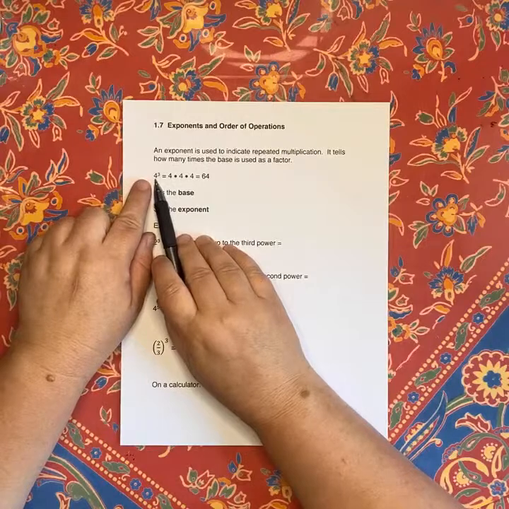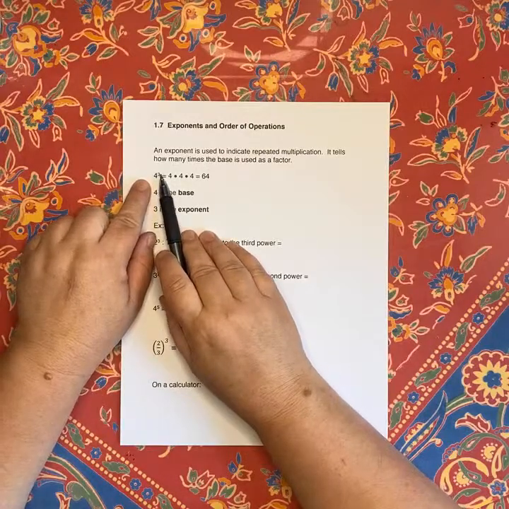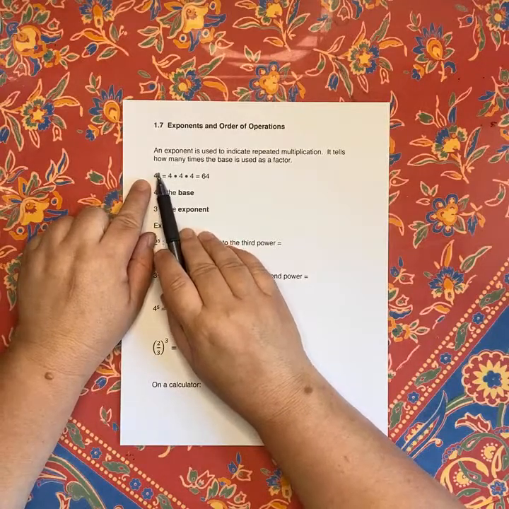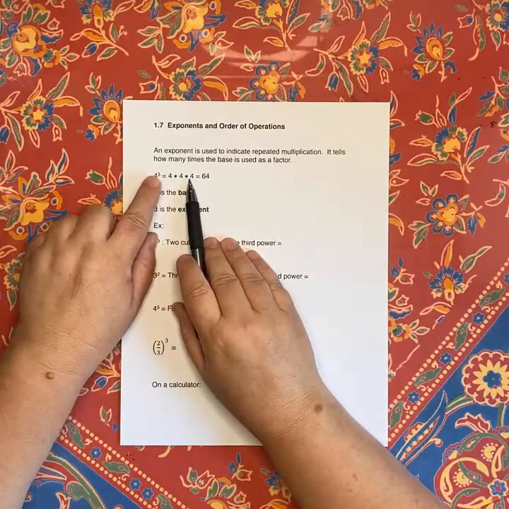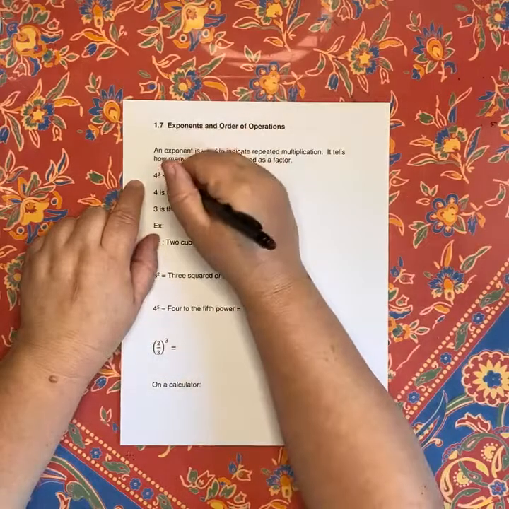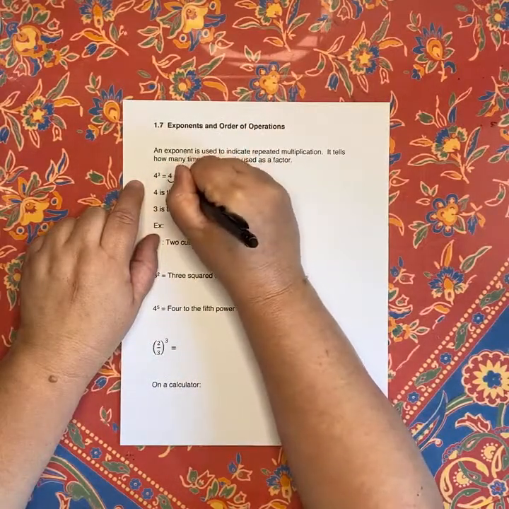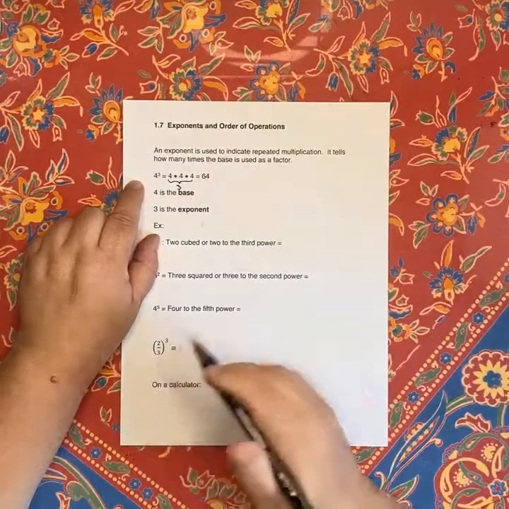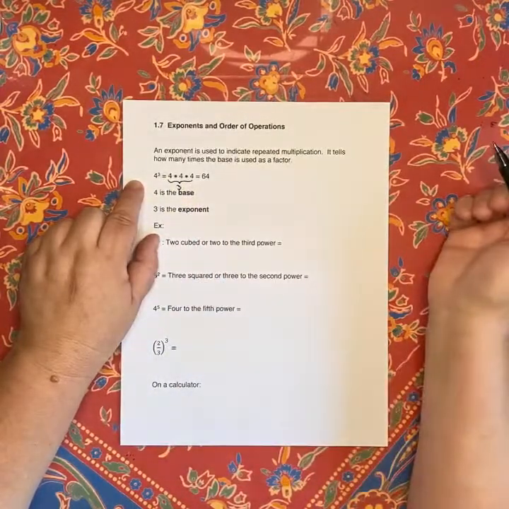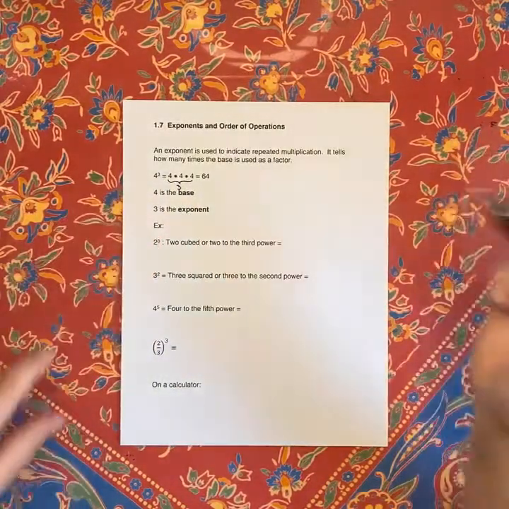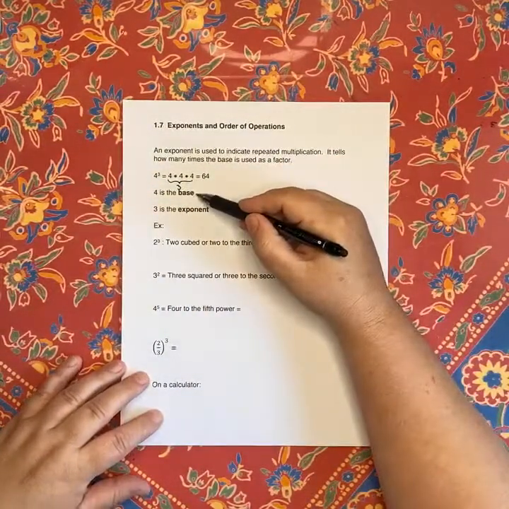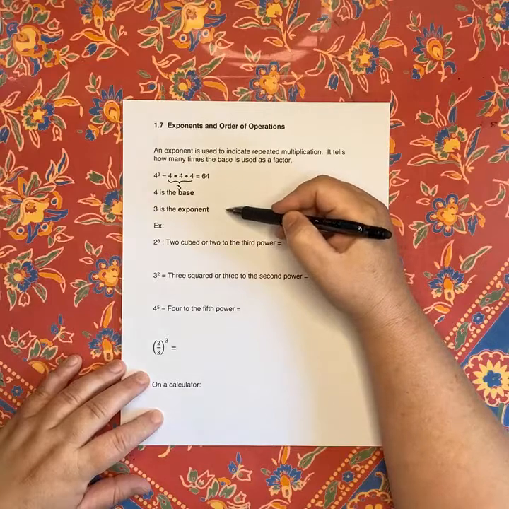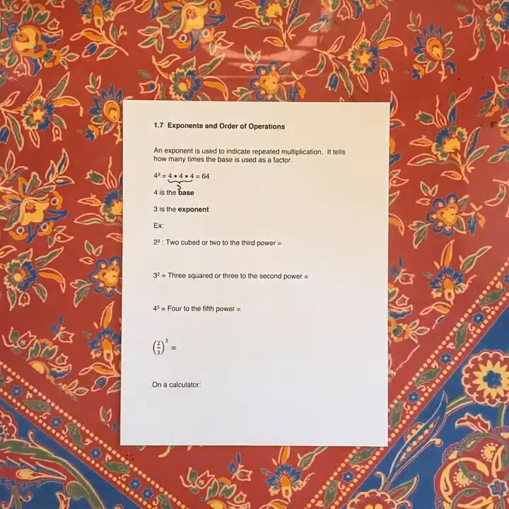If I have a big 4 on the ground and a little 3 floating in the air, this is 4 to the third power, and that is 4 times 4 times 4. So it tells me I have 3 4s multiplied together. And 4 times 4 times 4 happens to be 64. The way we talk about the parts, the 4, the one on the ground, is called the base. 3 is the exponent. So far, so good? Woohoo.